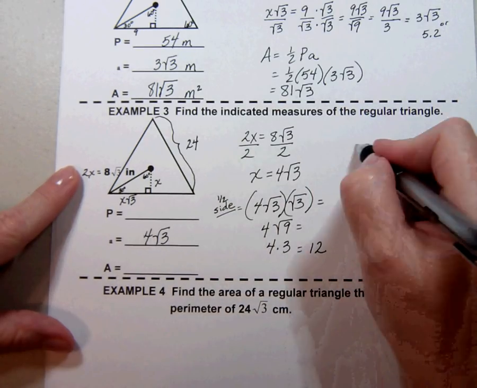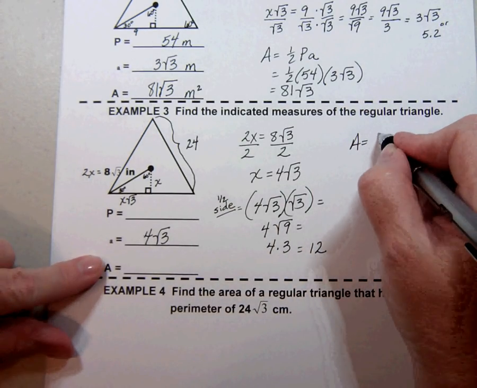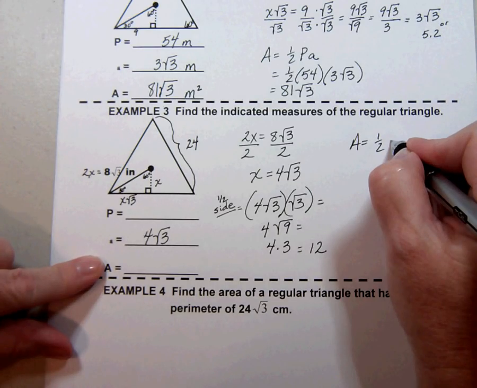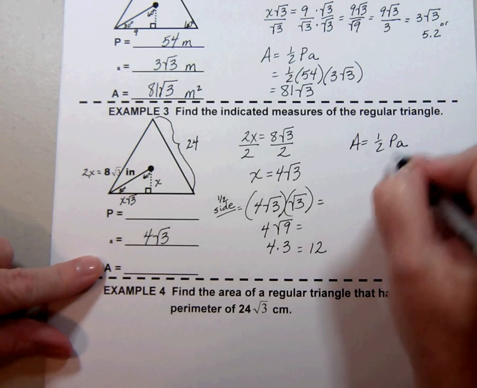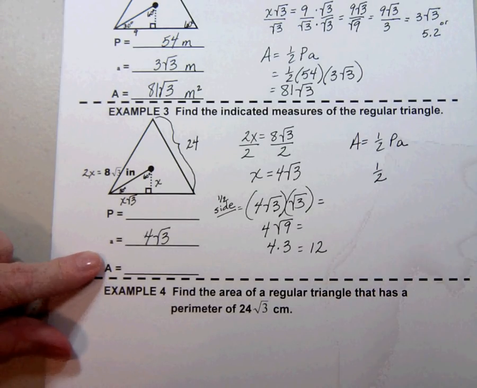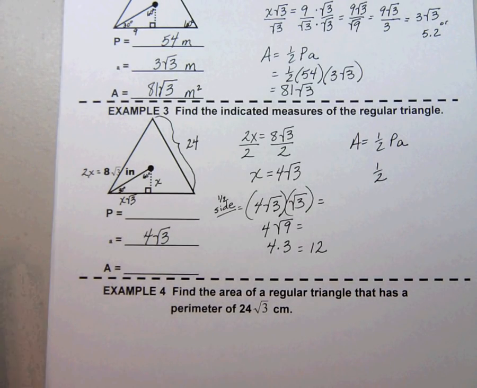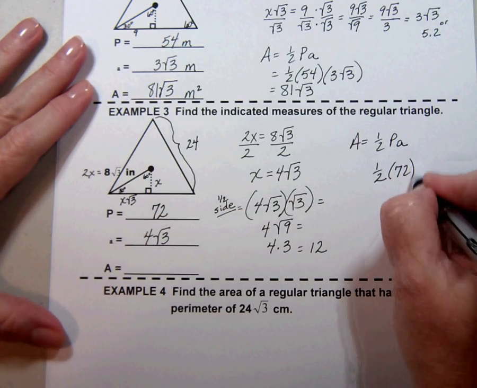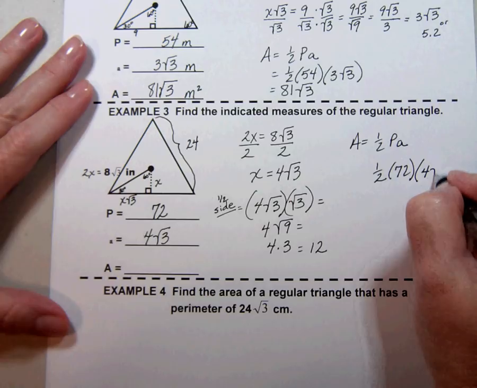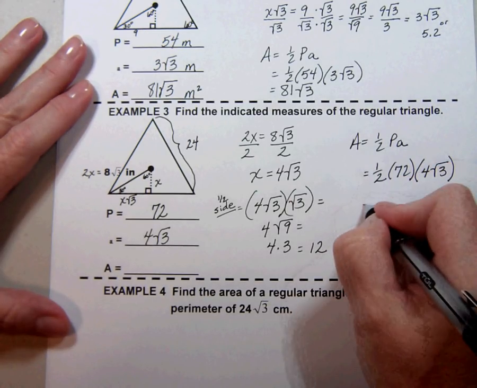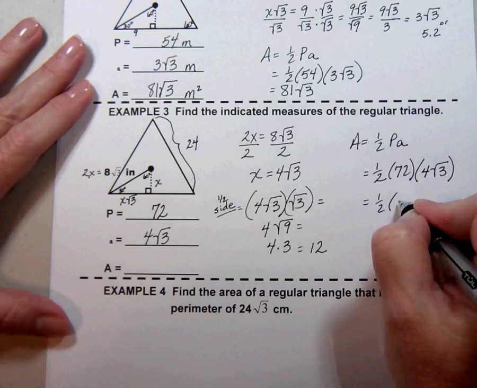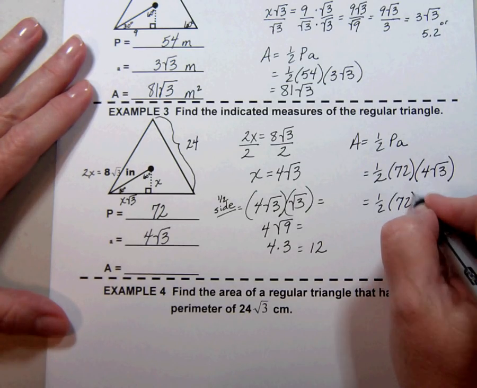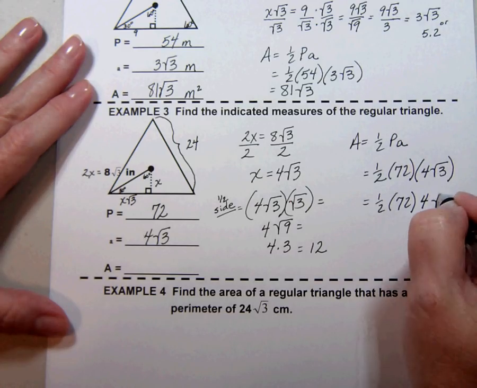Now remember, the formula for a regular polygon is 1/2 the perimeter times the apothem, so it's going to be 1/2. Now the perimeter on this one, you're going to have to do 24 times 3. That's going to give you 72. Let's go ahead and write that here. So 72 is your perimeter, and now your apothem is 4 times the square root of 3. And again, we're going to leave it in radical form, so when you punch it in the calculator, just type in the 72 times the 4 and then leave the square root of 3 alone. Just leave it as a radical.